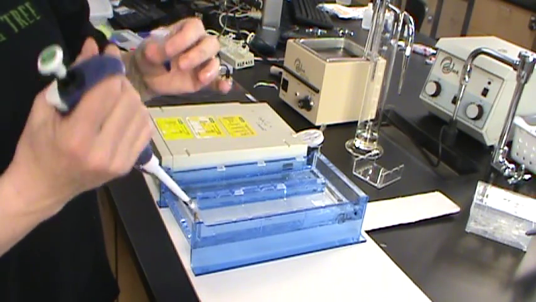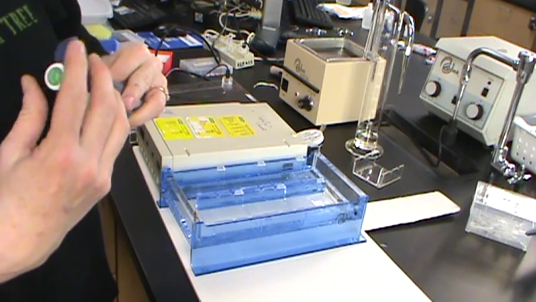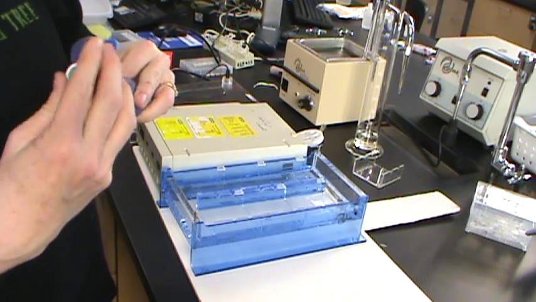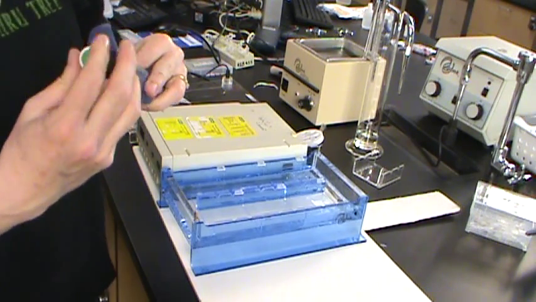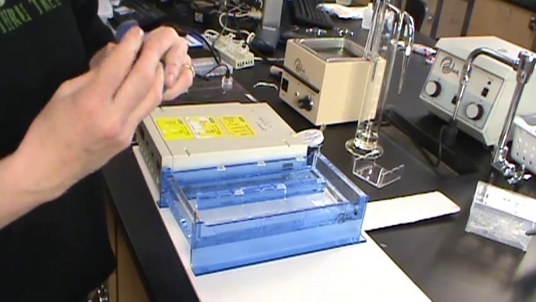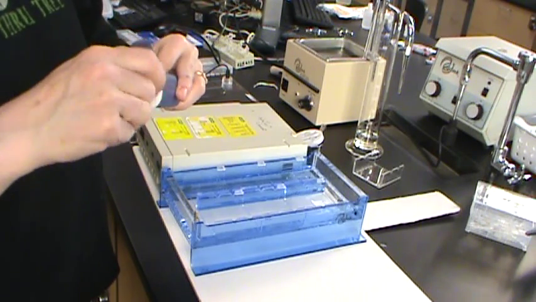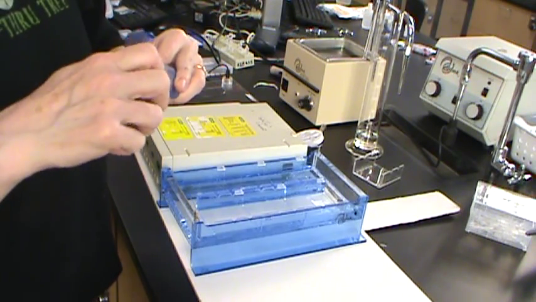And now we're ready to apply these to our wells. The volume that is suggested is 40 microliters. And so you'll want to set your plunger for 40 microliters, so it says 40.